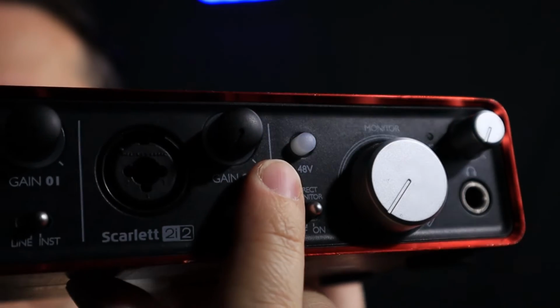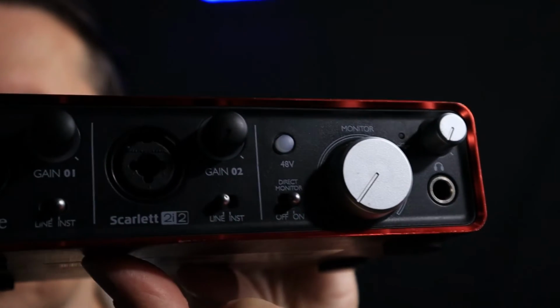This preamp will provide the 48 volts or phantom power that condenser microphones are going to require in order to operate. If you're utilizing a dynamic microphone, you do not need this 48 volts, especially if you're using a ribbon microphone. You do not want to utilize 48 volts phantom power on a ribbon microphone. It'll totally destroy that microphone. Don't do that. No. Moving on.